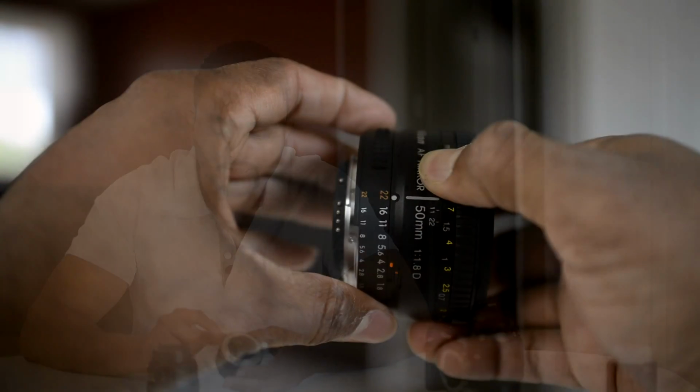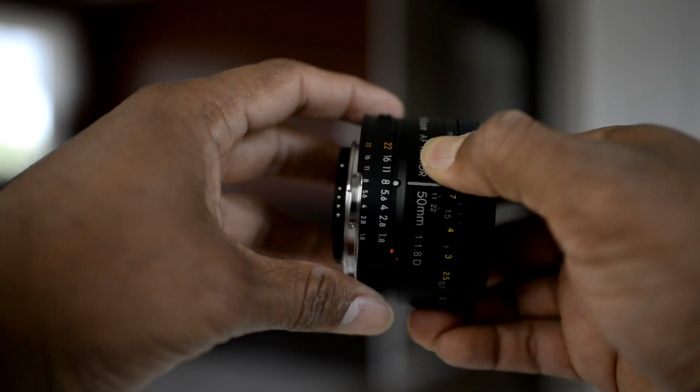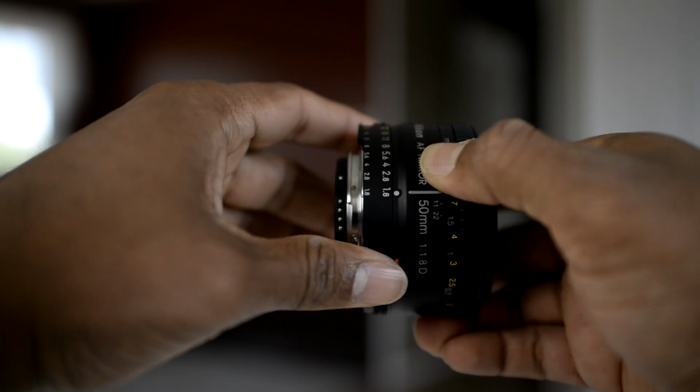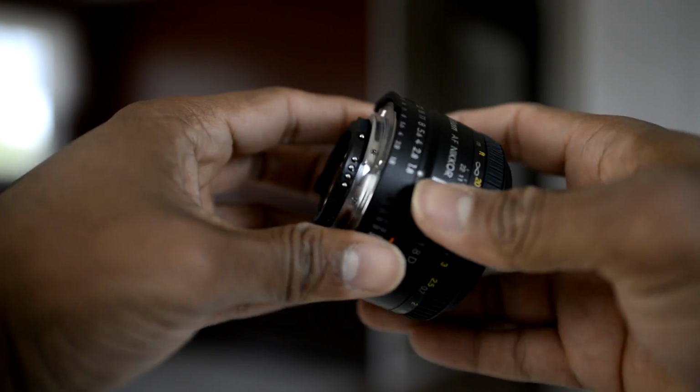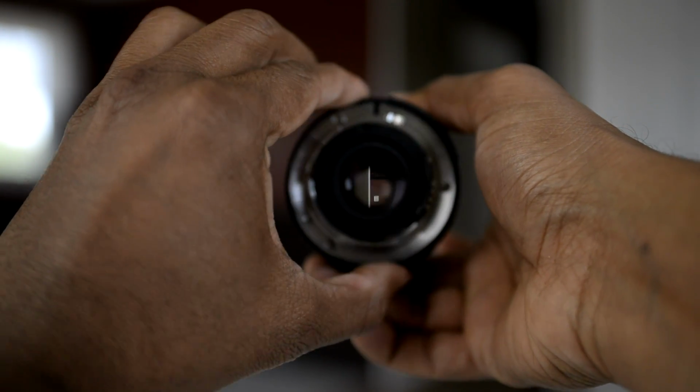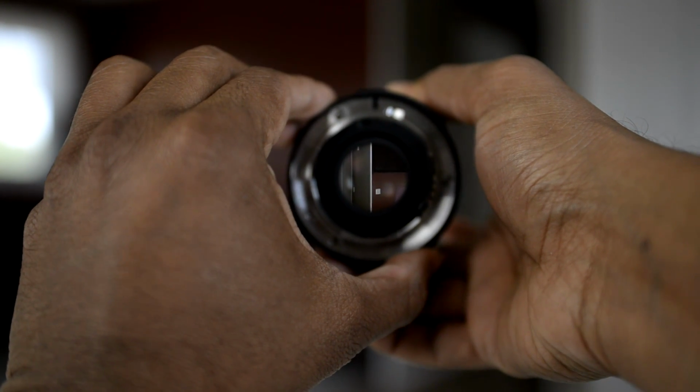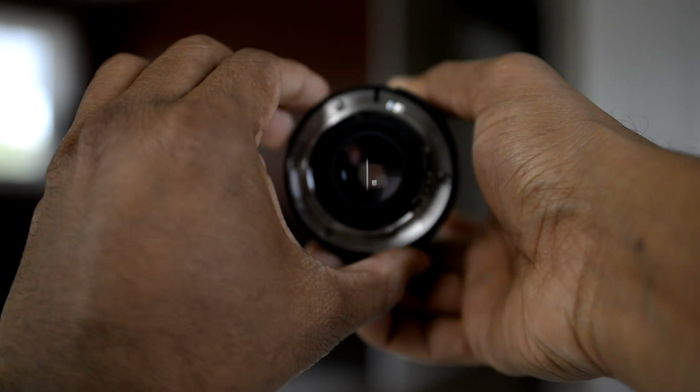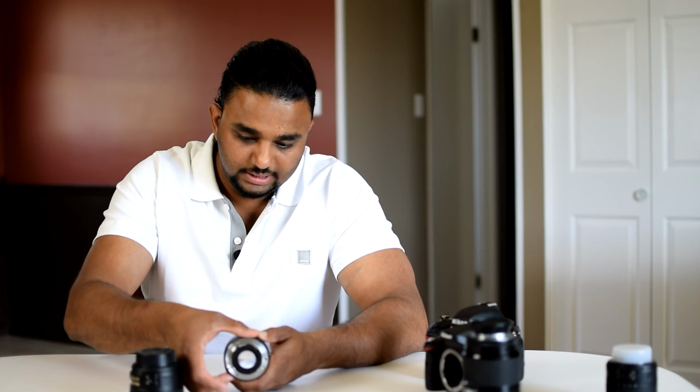So right now, if you take a look at the back end, you can see that there is the aperture ring, where you can change the aperture size for the lens manually. So you can see that once you turn this aperture ring, you are changing the aperture size to whatever size from 2.8 to 22. Otherwise you'll be locking it on the 22 here or 2.8 here.